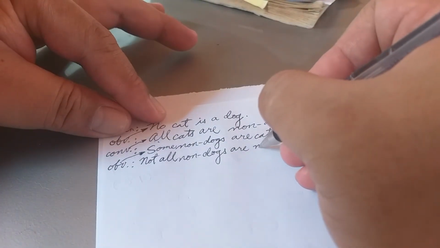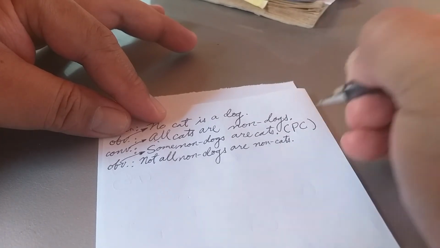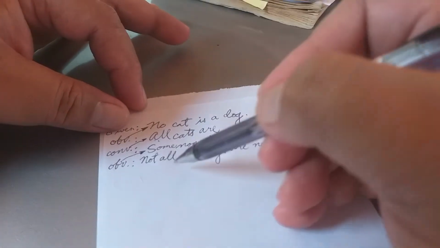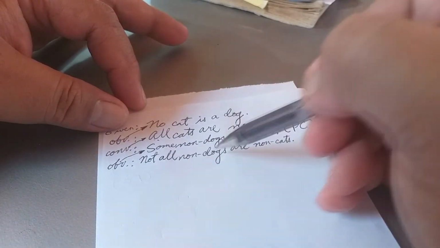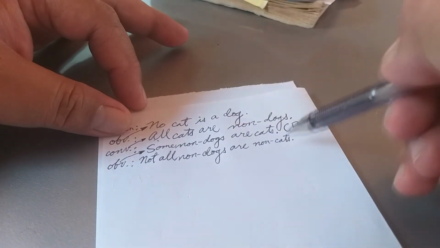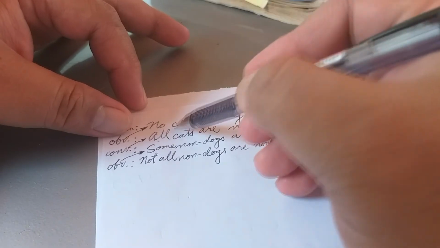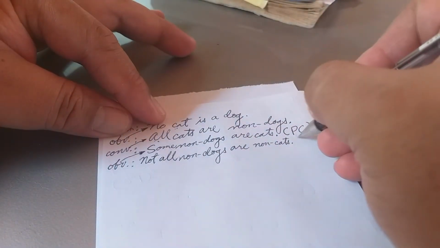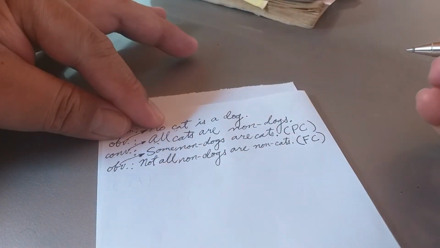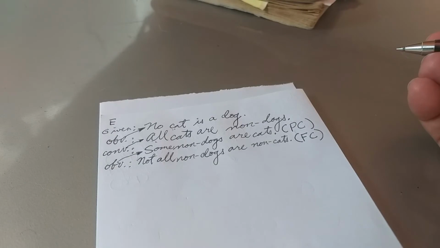So, non-cats. As you can see, the subject is contradictory to the original predicate, and the predicate is contradictory to the original subject. So therefore, this is already the full contraposition. Okay, so that is it.